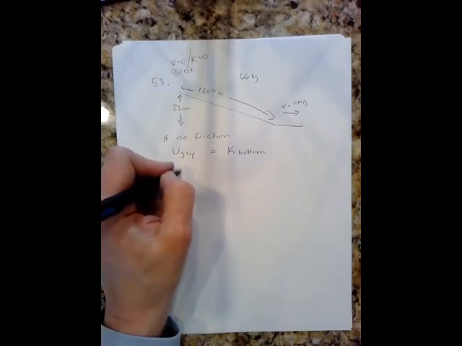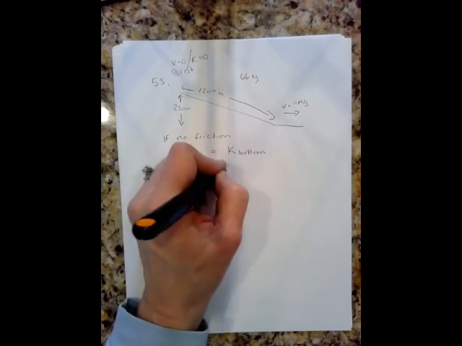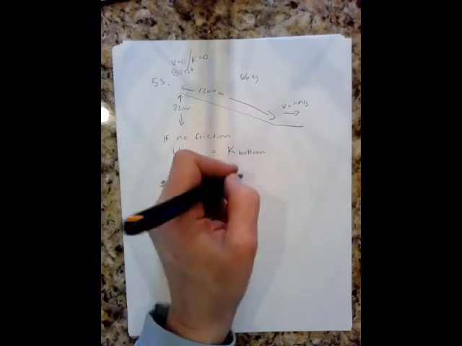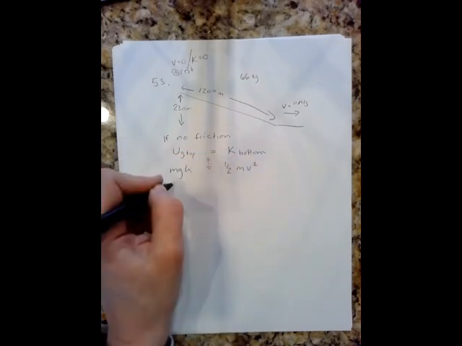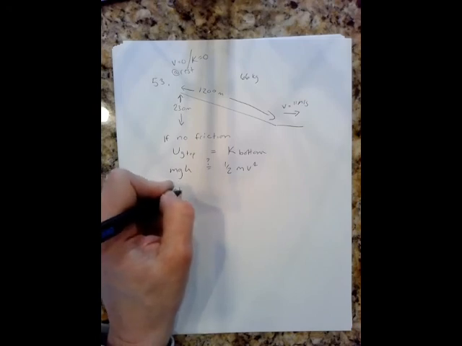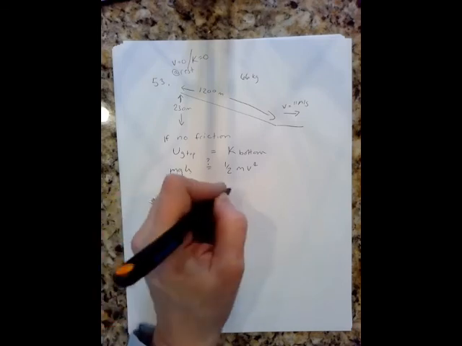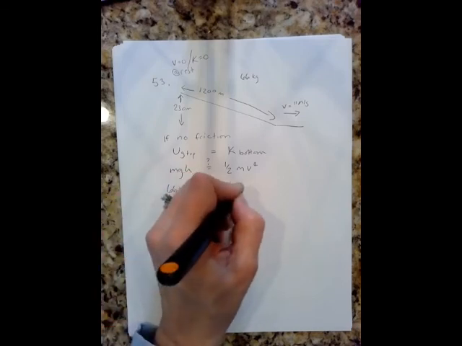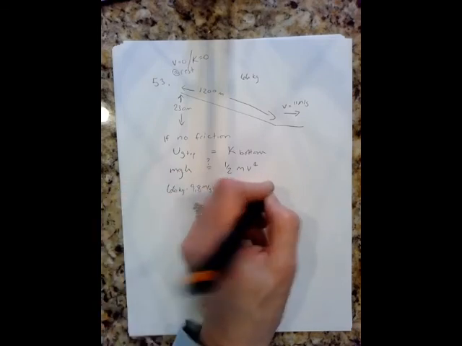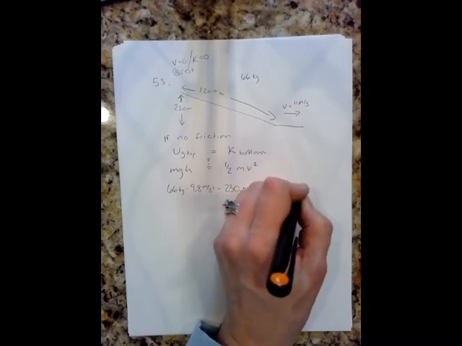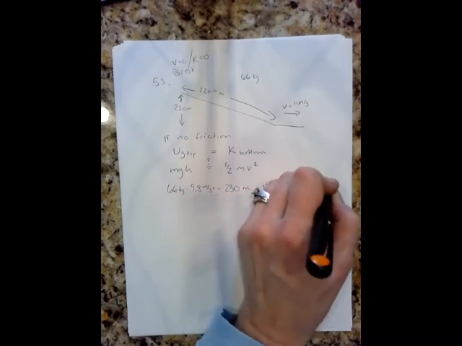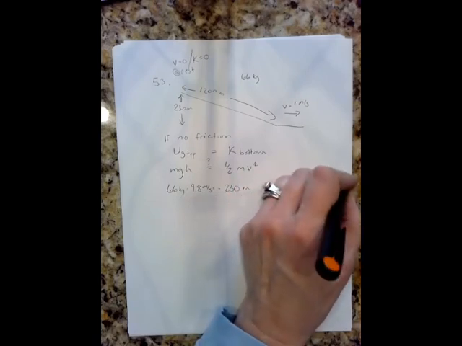So mgh versus half mv squared, with a question mark between them. So we have 66 and 9.8 because we're on Earth, and 230 meters tall, versus 66 and 11 meters per second of velocity.